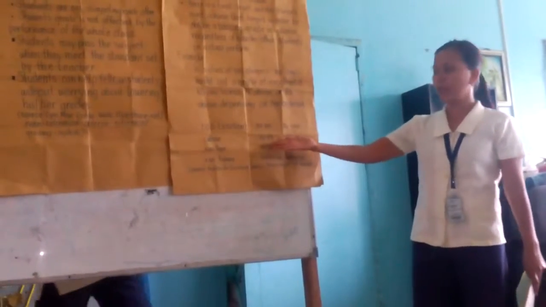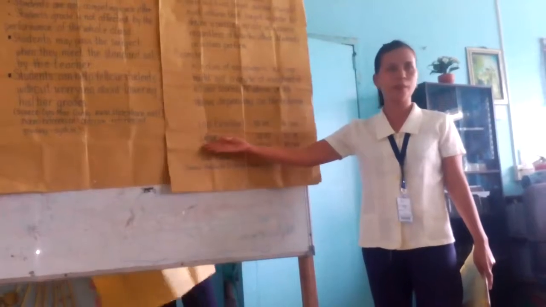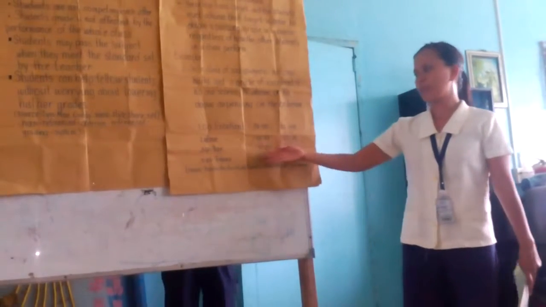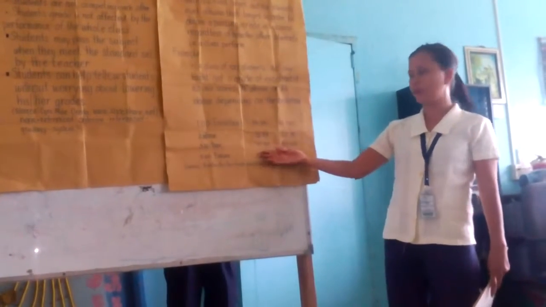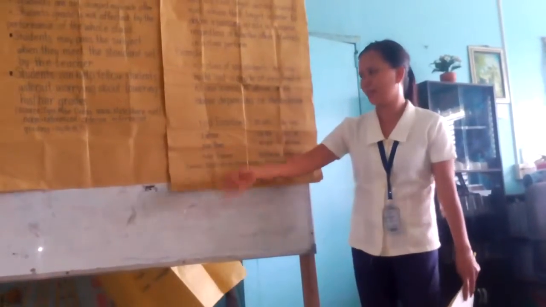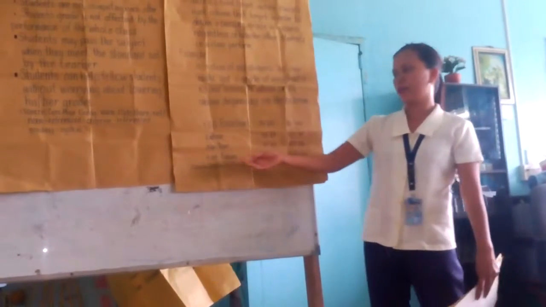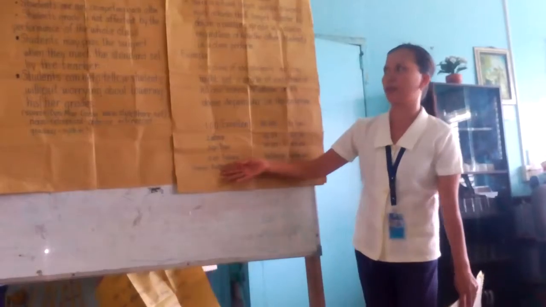If your grade is 88 to 97 or 80 to 84, your grade is 2 and interpreted as fair. So if your grade is 75 to 87 or 70 to 79, the interpretation of your grade is 4. And if your grade is below 65 or 60, the interpretation of your grade is a failure.